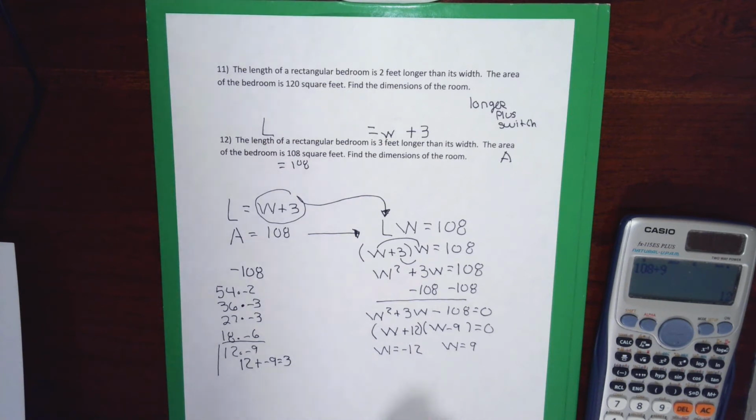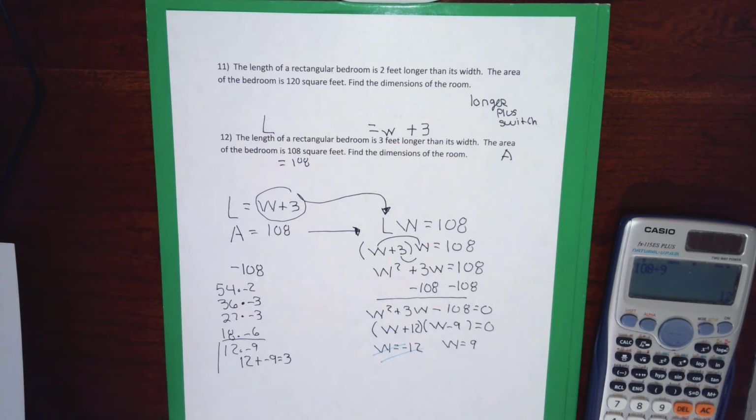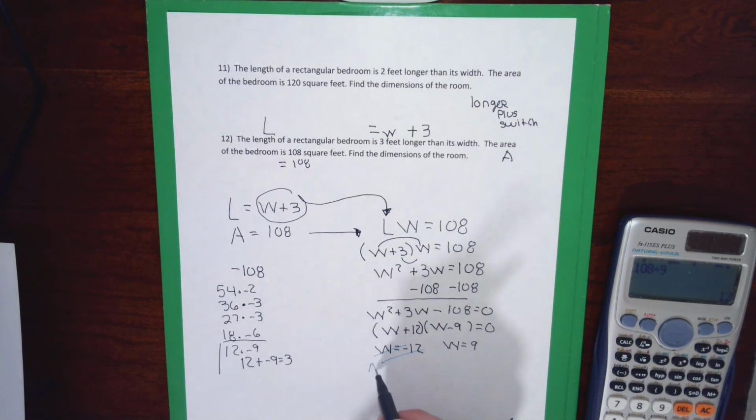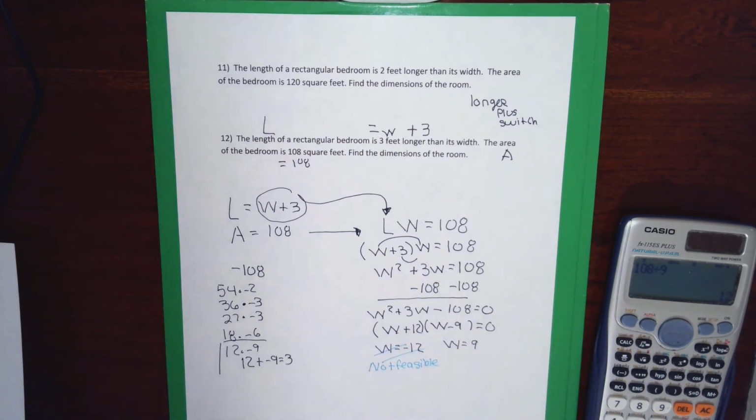Unlike the number problems that we did with consecutive integers, where negative answers were permissible, you can't have dimensions that are negative. The width of a bedroom can only be positive. So the width of negative 12, even though the algebra gives it to me, is not feasible and it shouldn't be included in my answer. I can't say the width of my bedroom is negative 12 feet.